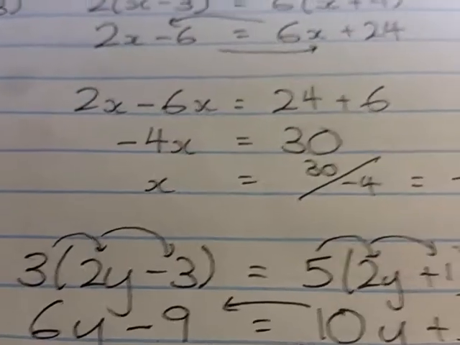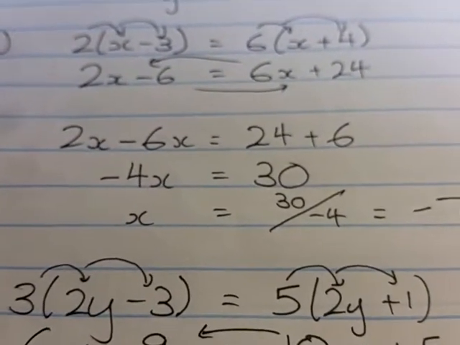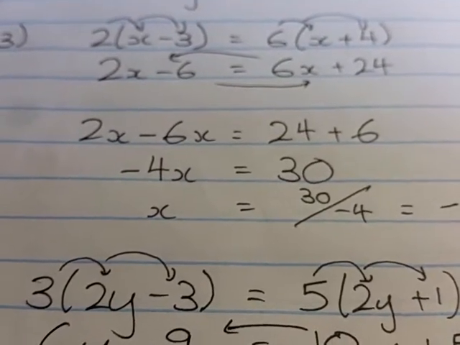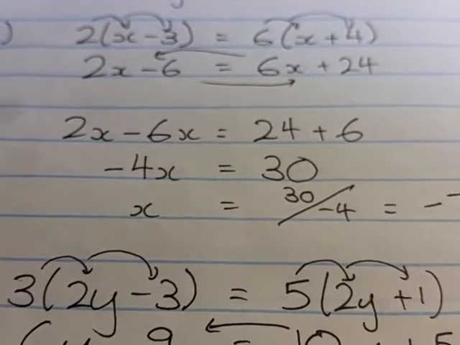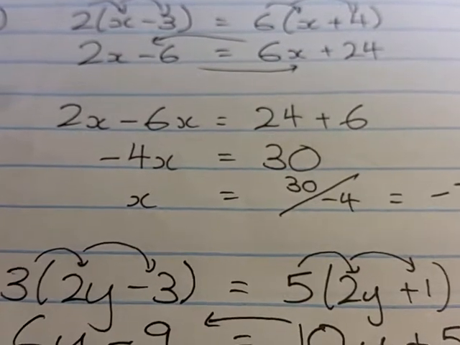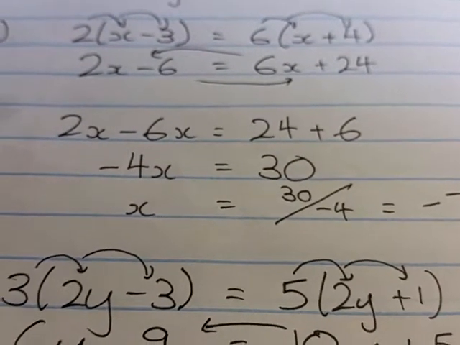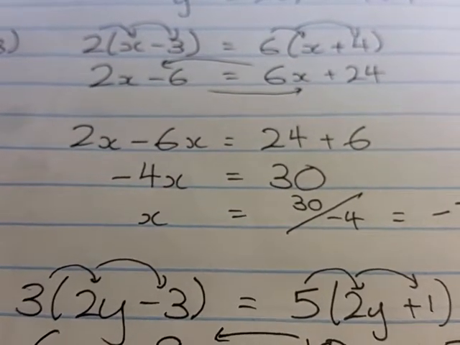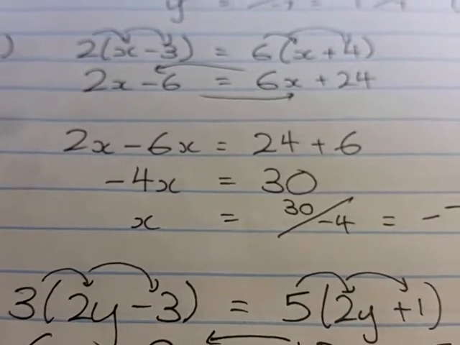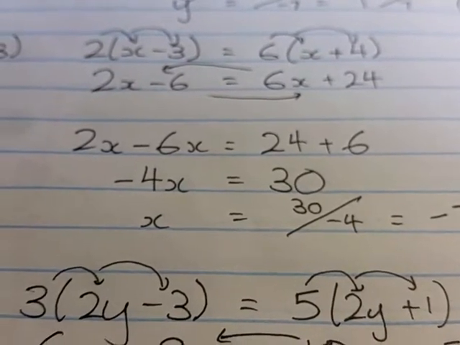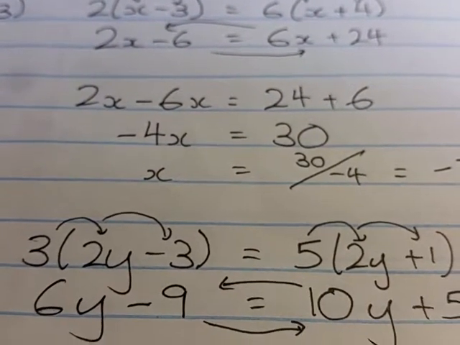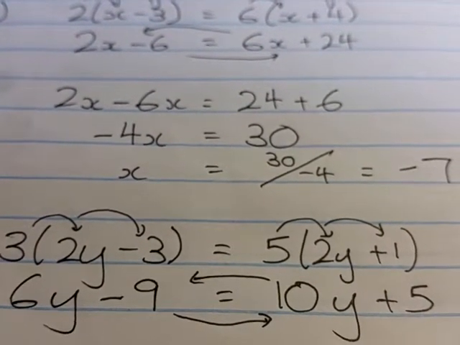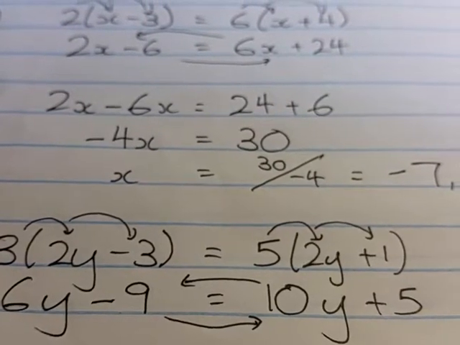Number 4. So number 4, it's another distributive law, but I just made it a little bit harder. So 3 into 2y minus 3 equals 5 into 2y plus 1. I got really uncreative with numbers, with coefficients. Anyway, so break the brackets, 3 multiplying into that 2y minus 3, granting us 6y minus 9. And that equals 5 into 2y plus 1, giving us 10y plus 5.